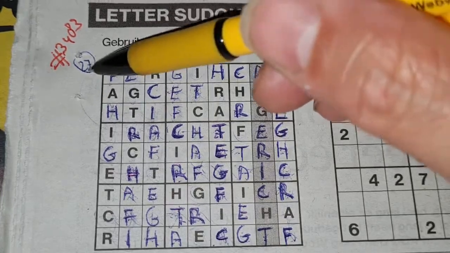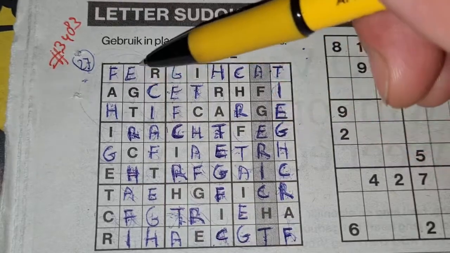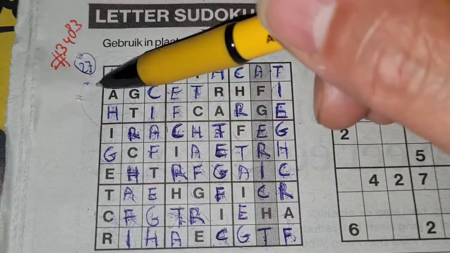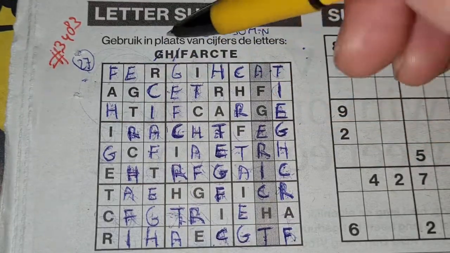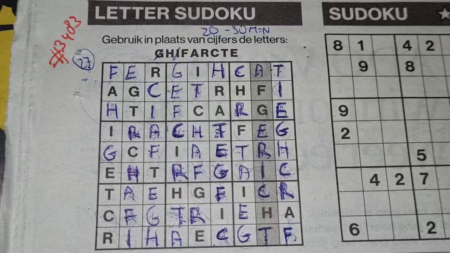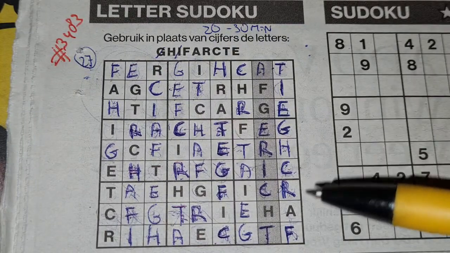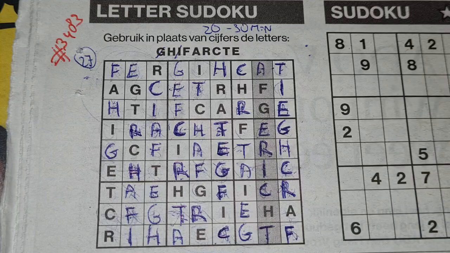Although it has 27 printed digits or letters, if it's digits, then I need to be faster than 15 minutes. So I'm a little bit slower than with Sudoku with digits, but I'm very pleased with the time and I like this one.